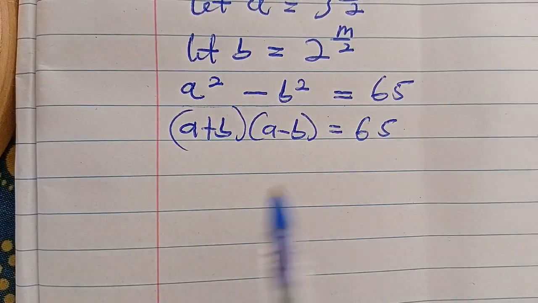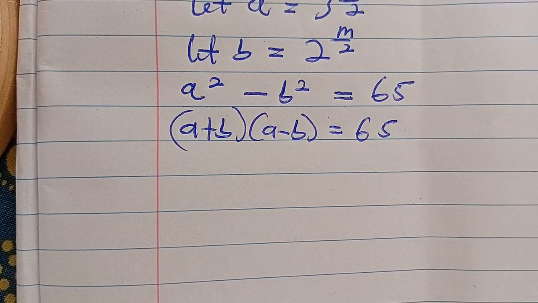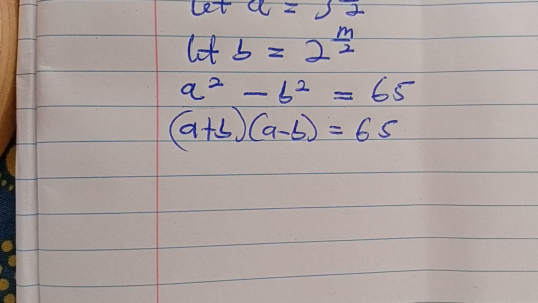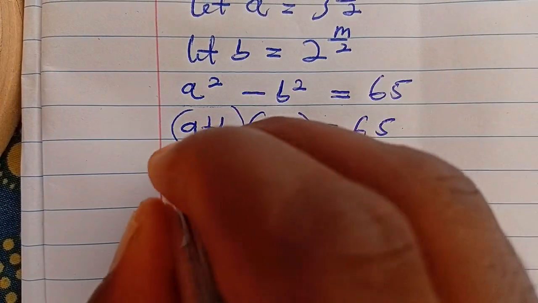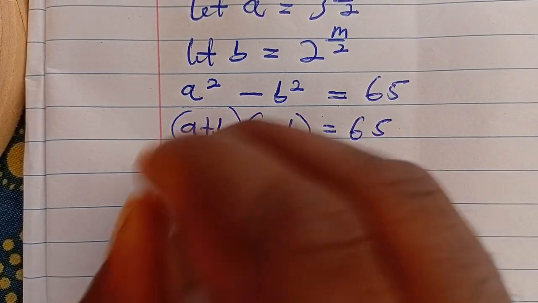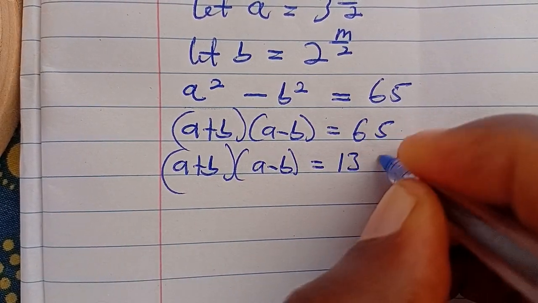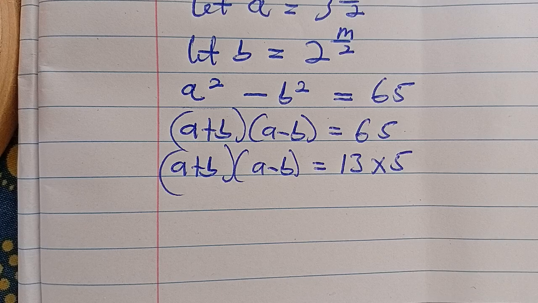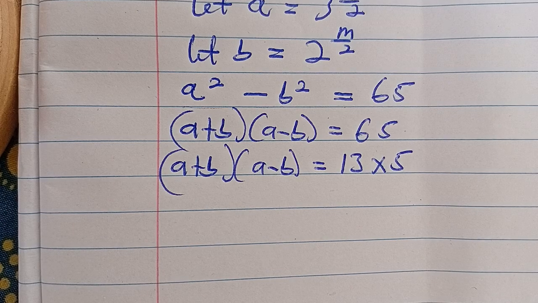Now we need to look for two numbers that we can multiply to get 65. So we are going to have a plus b, a minus b is equal to 13 times 5. You should always choose the two numbers that when multiplied will give you 65 and that will make solving the question easy.